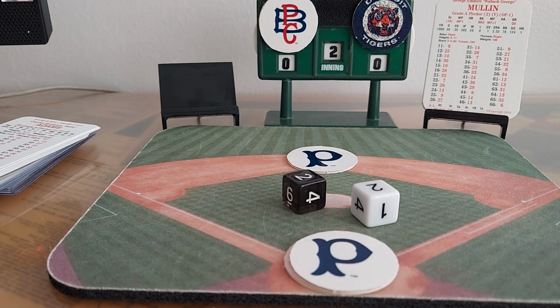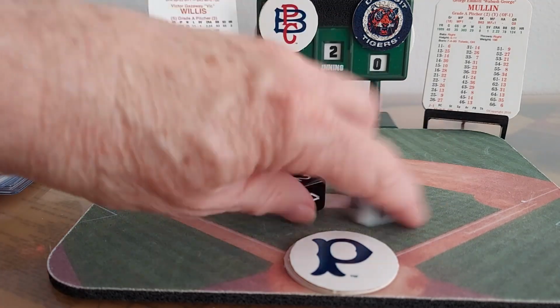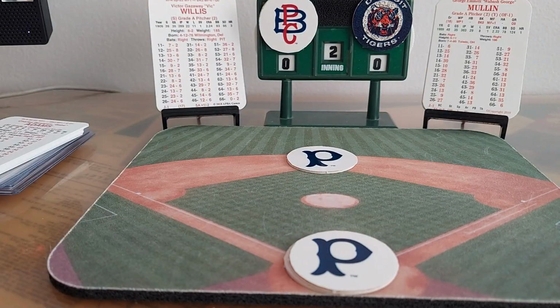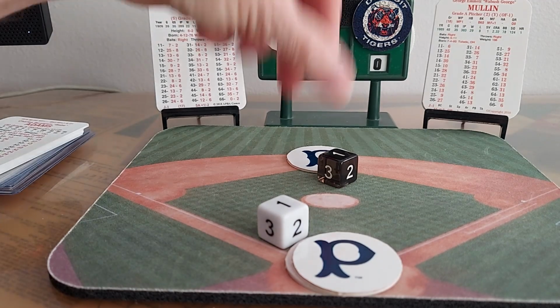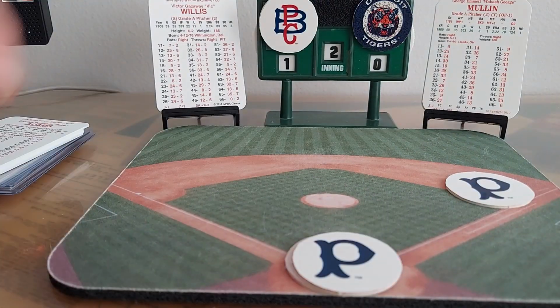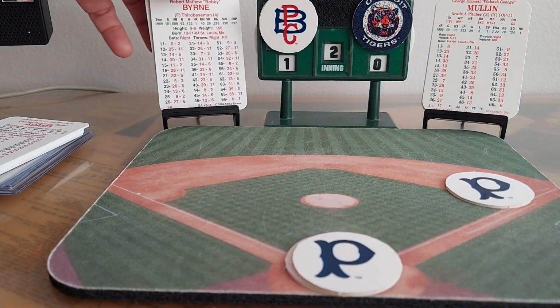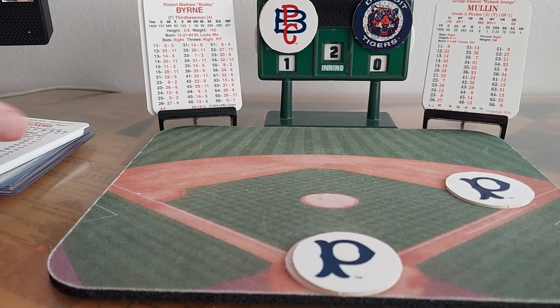for Vic Willis, who's on the mound. Willis comes to bat. And Vic Willis, the runner on second, gets a base hit, and the runner scores. That time the A didn't turn it into an out. RBI single for the pitcher, and the Pirates are on the board 1-0. Mullin frustrated that he gave up a bingo to the pitcher.